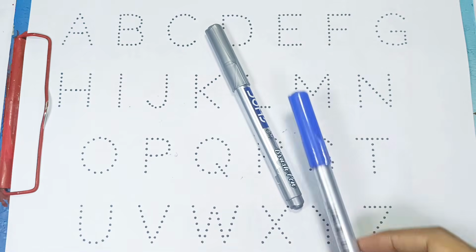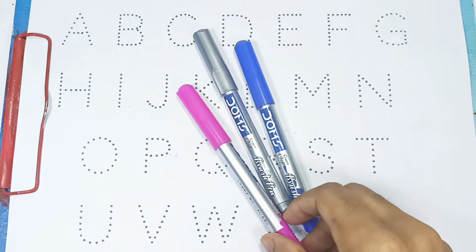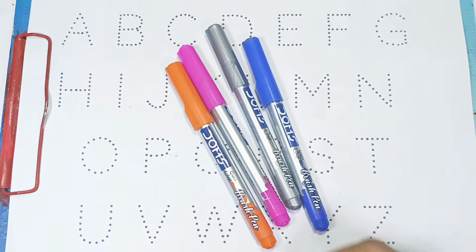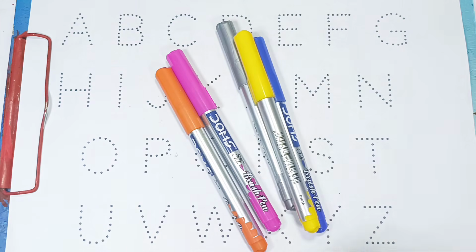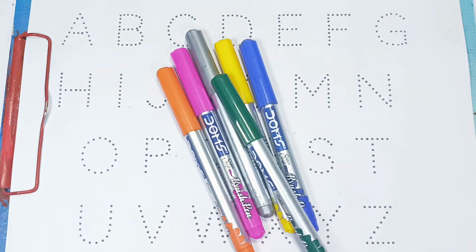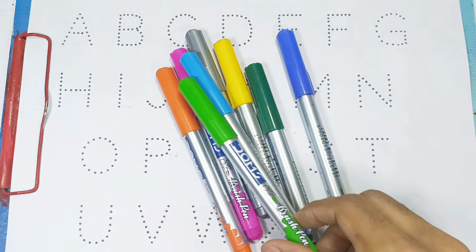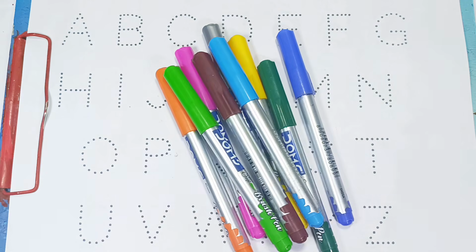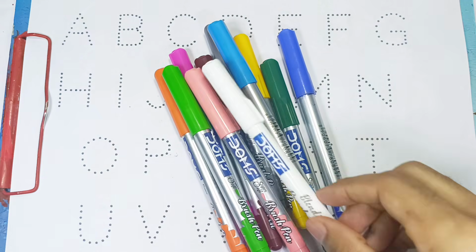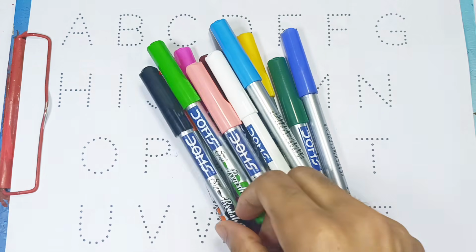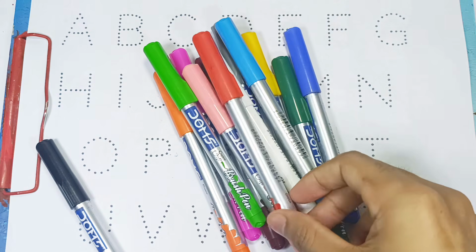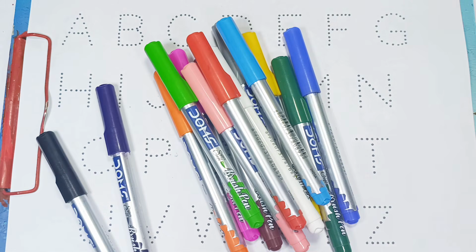Silver color, blue color, dark pink color, orange color. Kids, the next one is yellow color, dark green color, sky blue color, light green color, brown color, light pink color, white color. Kids, the next one is black color, exactly, red color, and the last one is purple color.